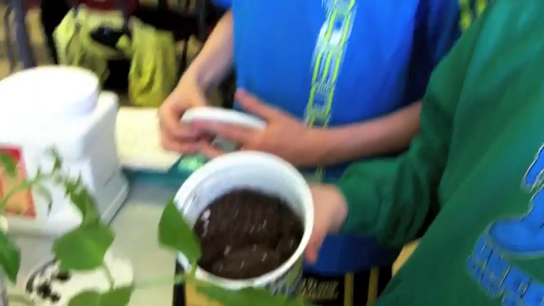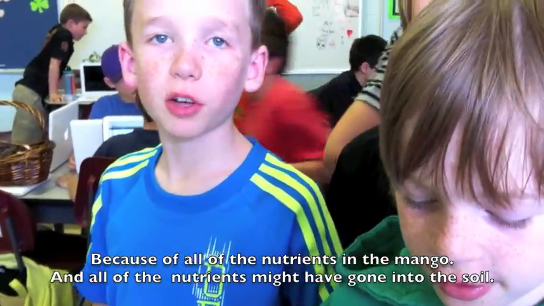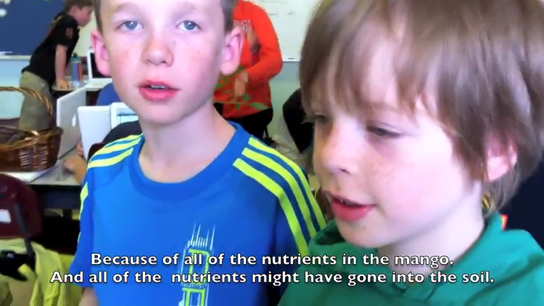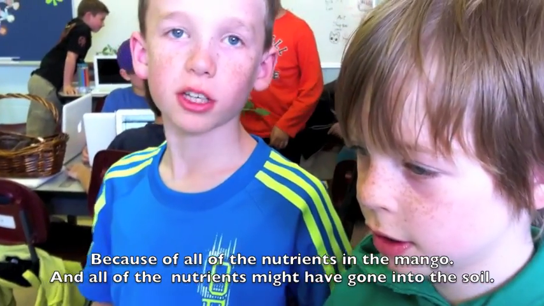Okay, from our last experiment? Yep. And so what's your new plant called, you think? Tomango. Because you think it's going to be part tomato, part mango? Yep, kind of. You think it will grow better than all the other plants? Yep. Why do you think it will grow a little bit better? Because of all the nutrients in the mango, and all the nutrients might have gone into the soil.